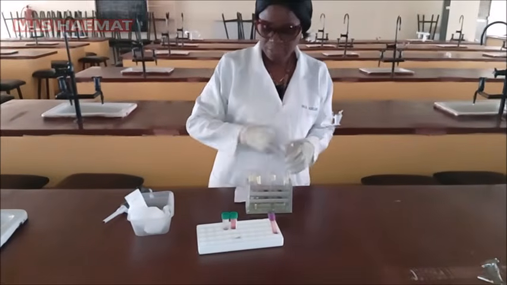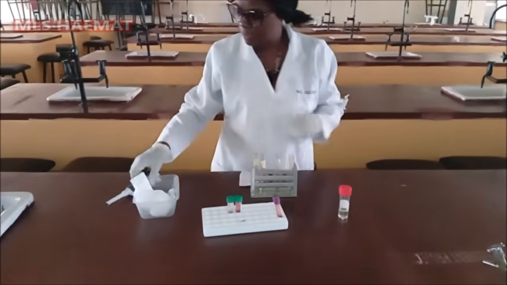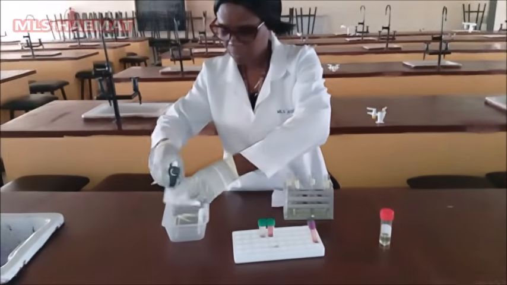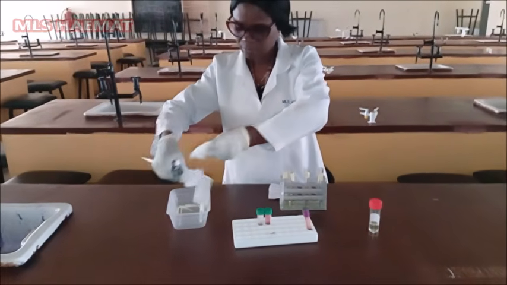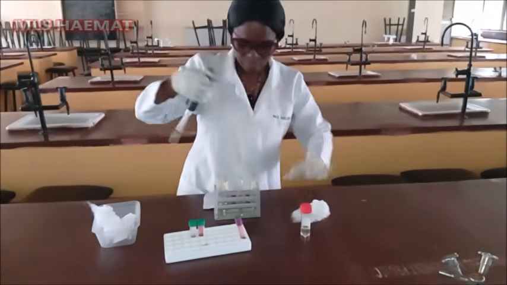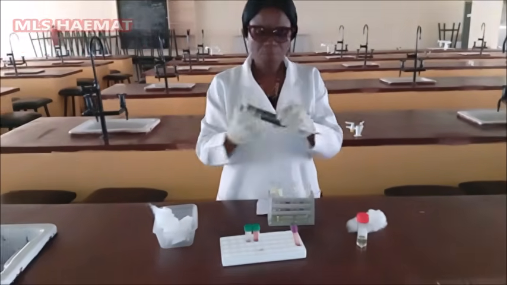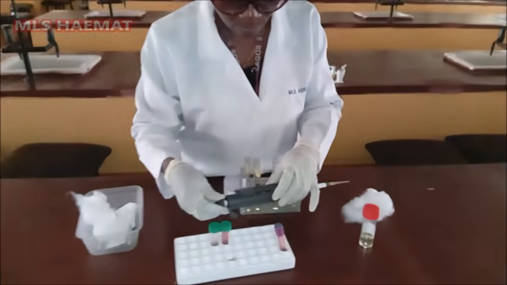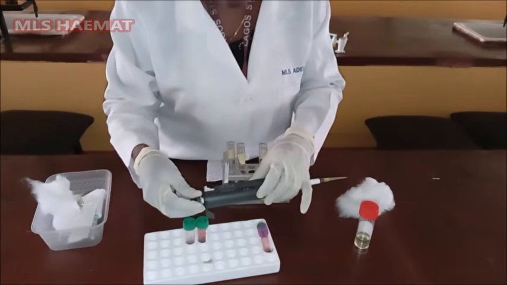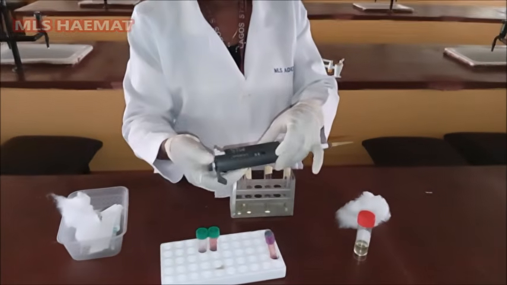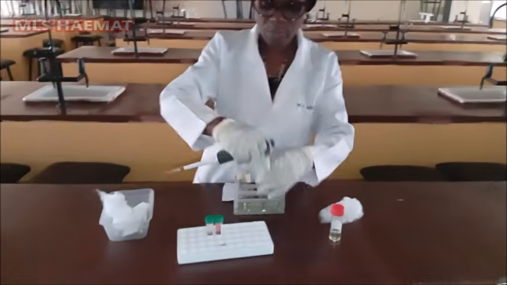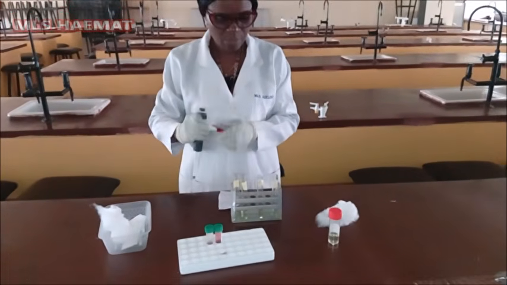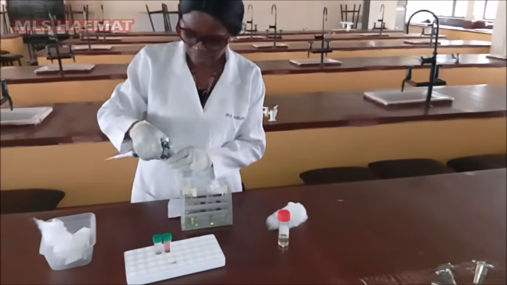So now the next thing will be for me to add the standard. So I have my micro pipette here. I'm going to set it to 20 microliter. So this is 20 microliter. I'm going to pick 20 microliter of our standard sample into the standard test tube.